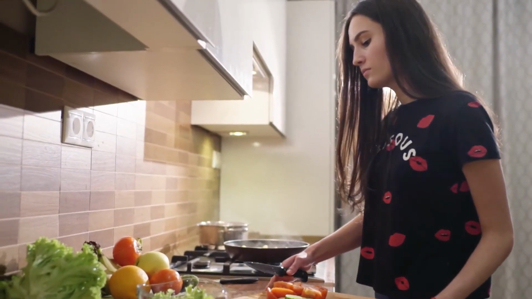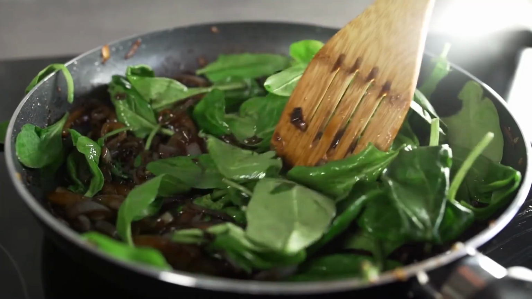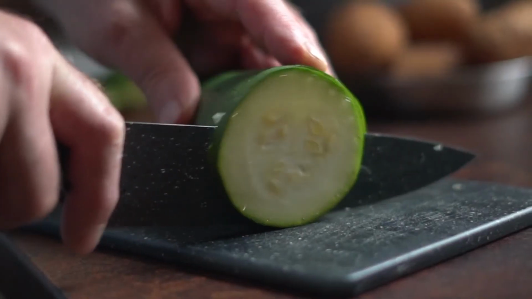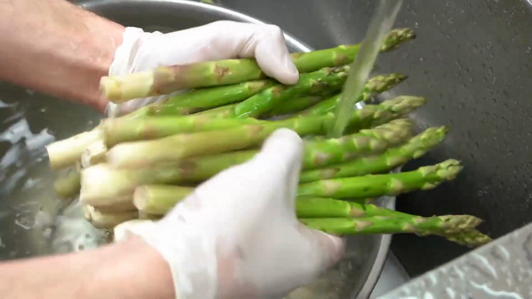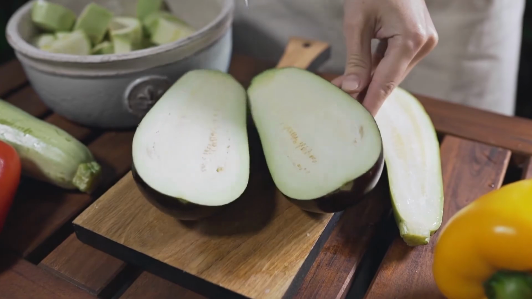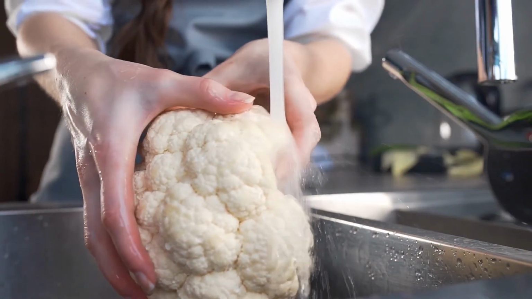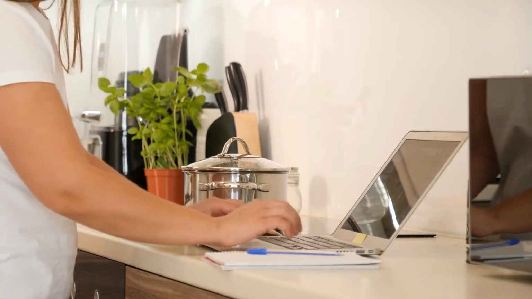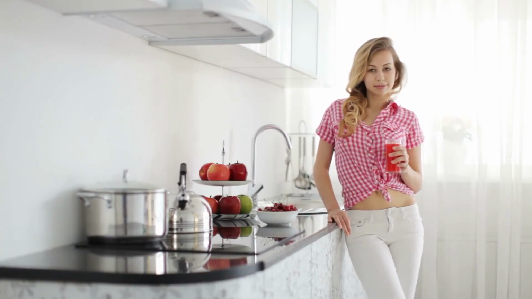Here are the 5 veggies with the least amount of net carbs. Spinach, 0.4 grams, zucchini, 1 gram, asparagus, 2 grams, eggplant, 2.3 grams, and cauliflower, 2 grams of net carbs. Again, you can find a full list with all keto-friendly veggies in our guide in the description below.